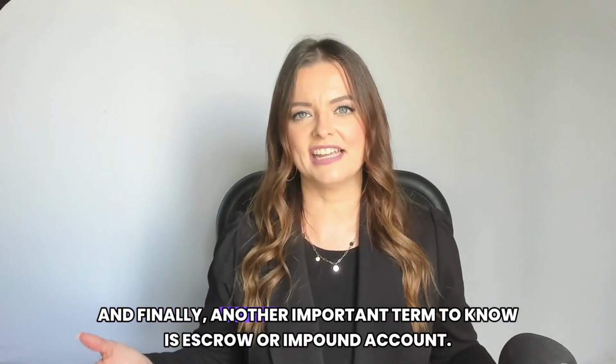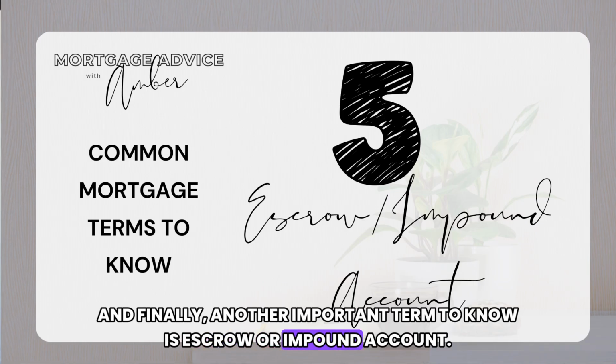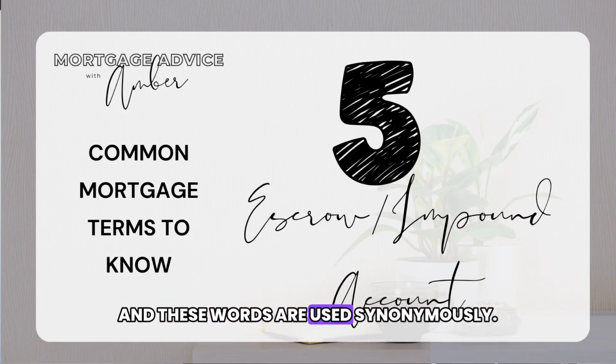And finally, another important term to know is escrow or impound account. And these words are used synonymously.